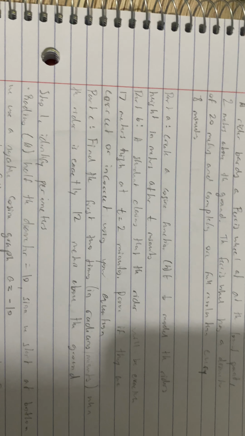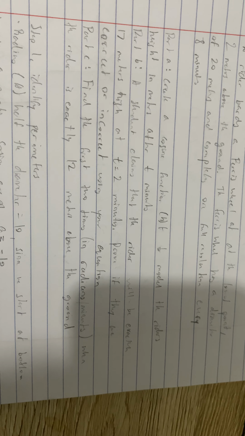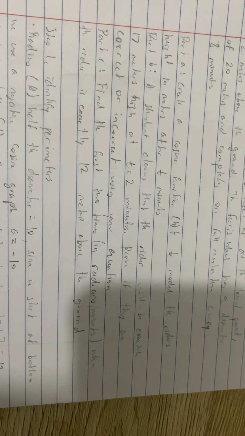So the equation that we make in part A, we will be using that again in part B to prove that. And part C is to find the first 2 times in minutes when the rider is exactly 12 meters above the ground. And again, we use our part A equation to help with that.